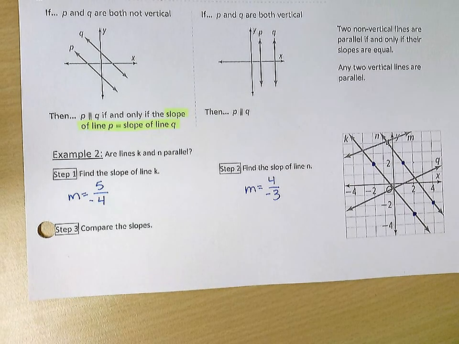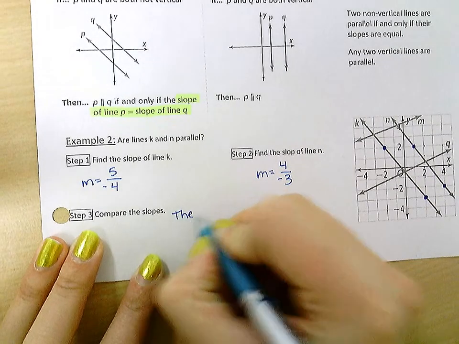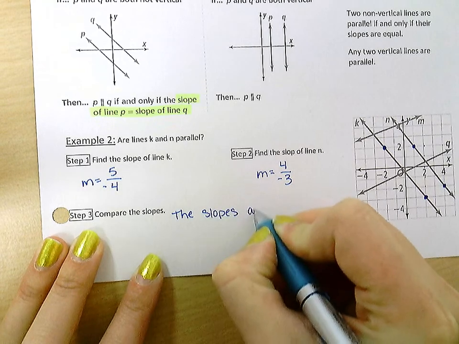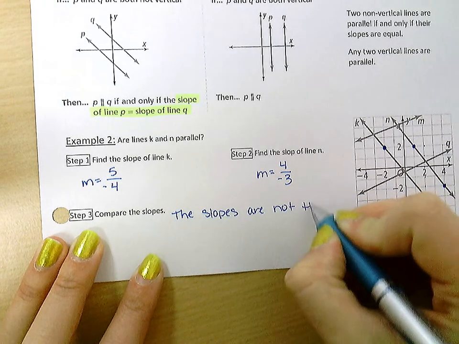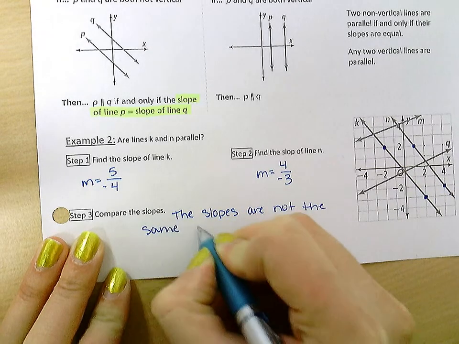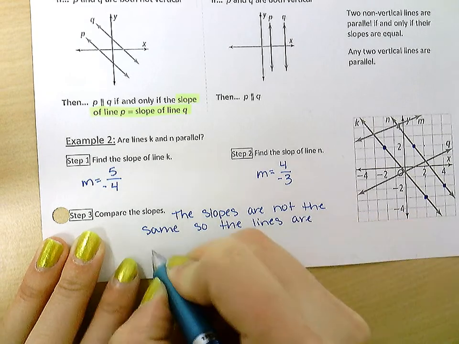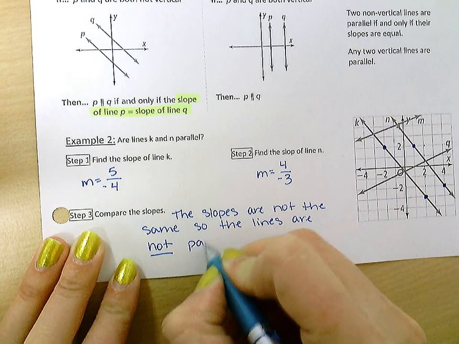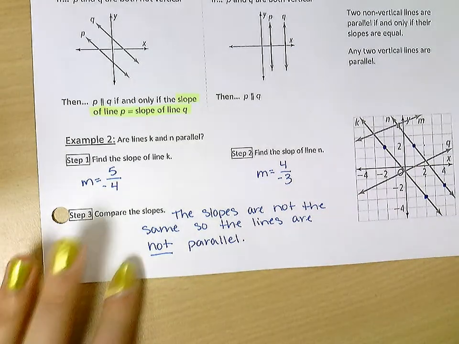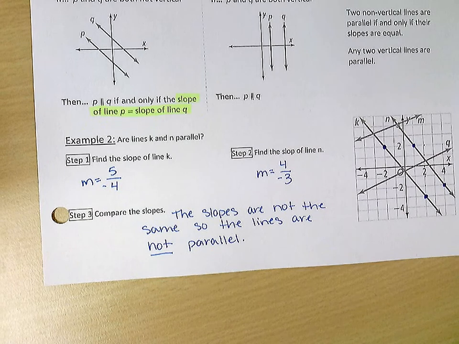The next step when determining if these two lines are parallel is to compare those slopes. With parallel lines, the slopes have to be the same. Are these slopes the same? No. So the slopes are not the same, so the lines are not parallel. For this one, you would say no, these lines are not parallel.